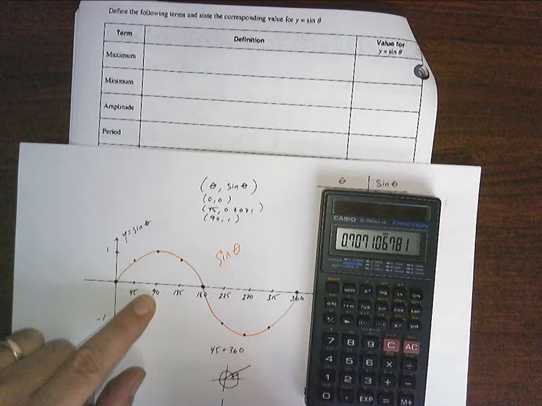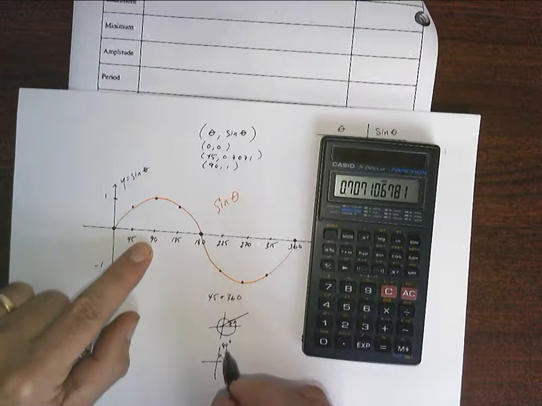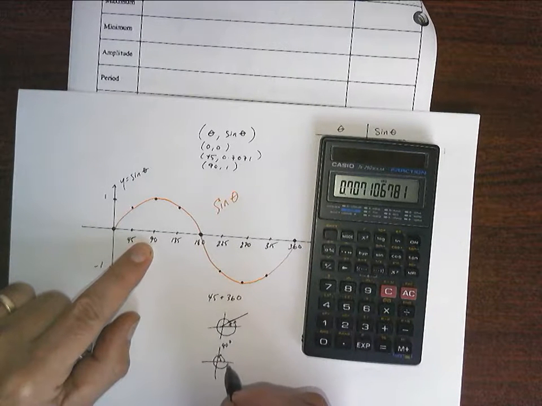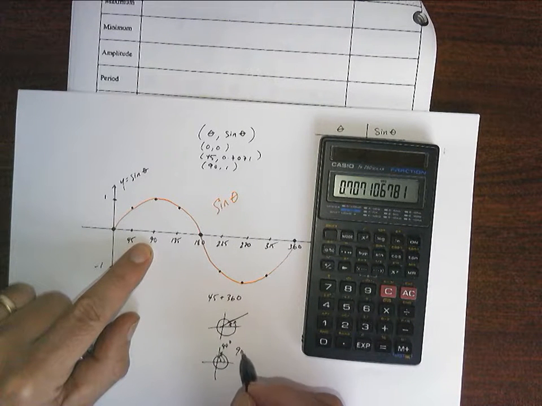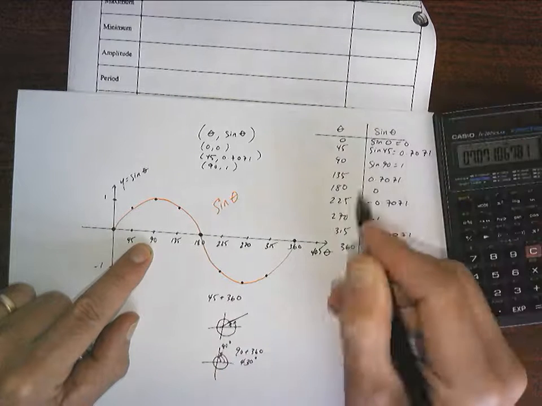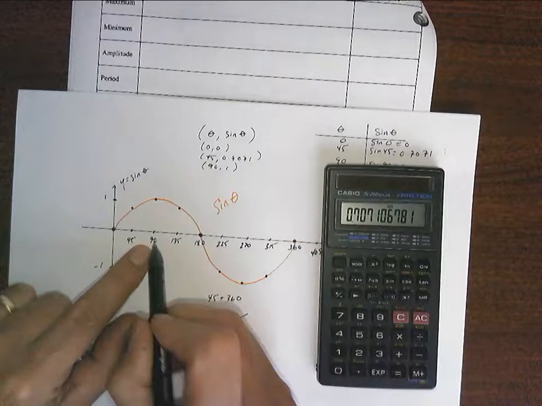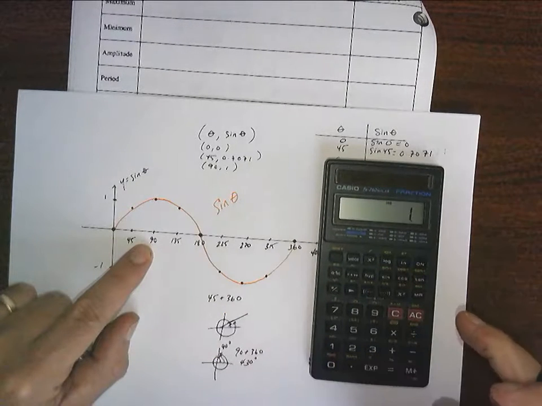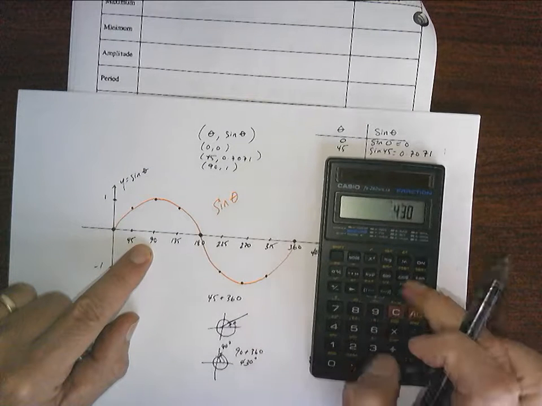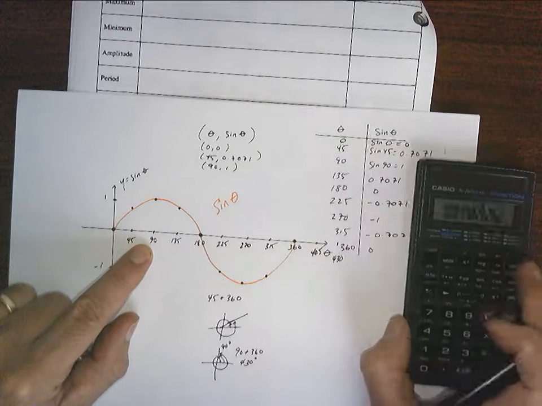So if I think about going 90 degrees, and going 360 plus 90, so 90 plus 360 is going to be 430 degrees. So 430 degrees is going to be coterminal to 90, so sine of 90 is 1, and sine of 430 degrees, oh, wait a second, what did I do wrong?